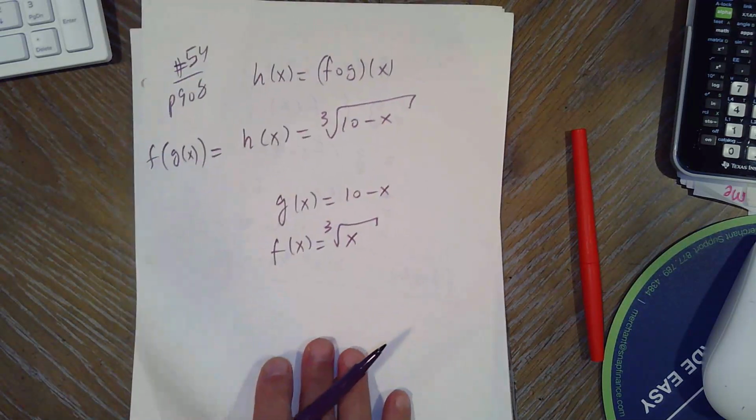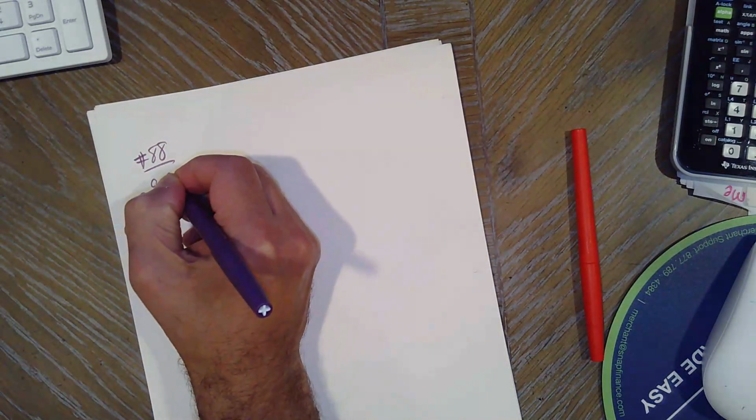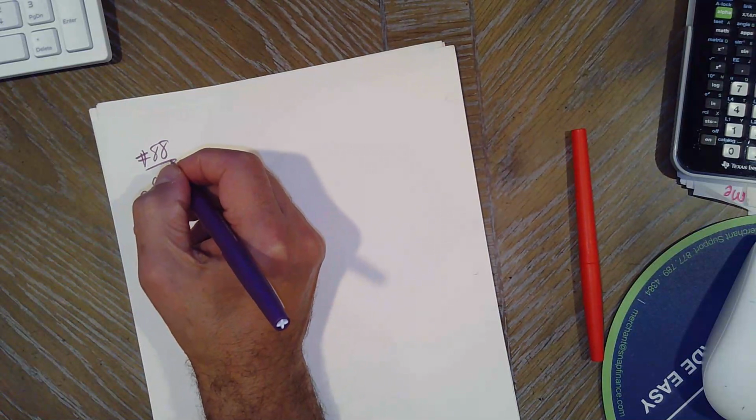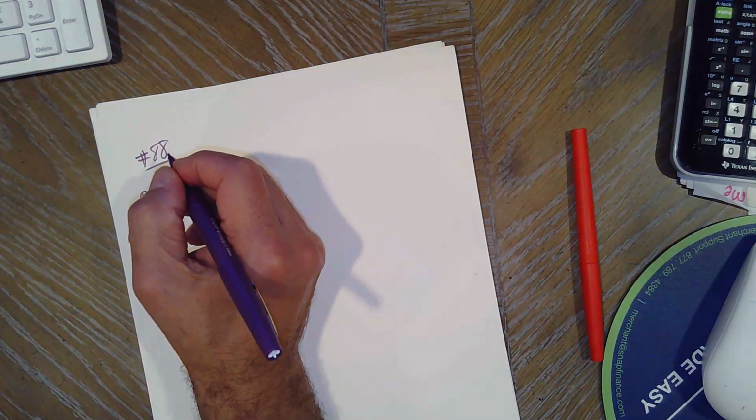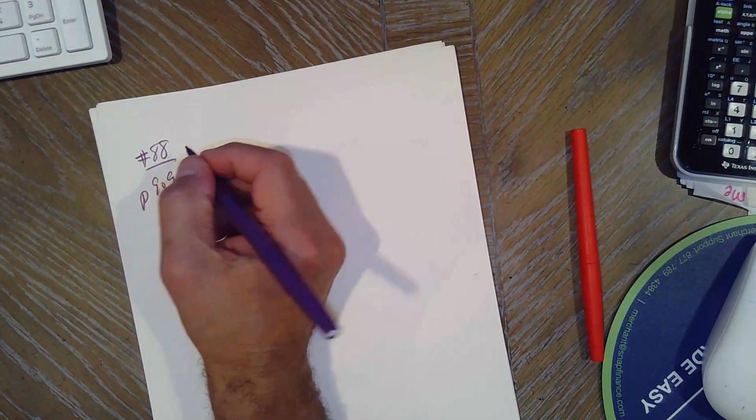Alright, let's look at the last one from this section, 88, page 909. It says a high pressure area promises increasingly warmer weather for the next 48 hours. The temperature is now 34 degrees Celsius and is expected to rise 1 degree every 6 hours. Write a composite function that expresses the Fahrenheit temperature as a function of the number of hours from now.